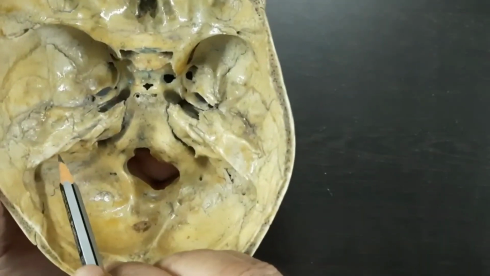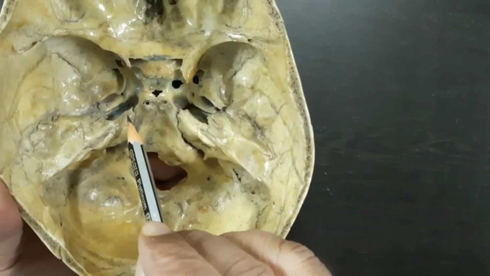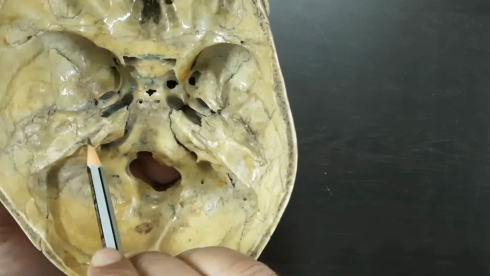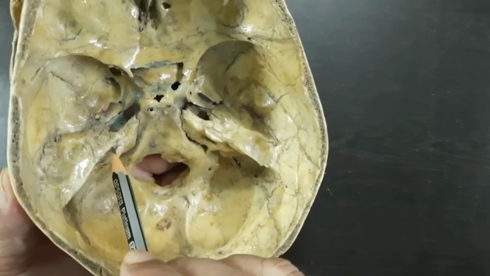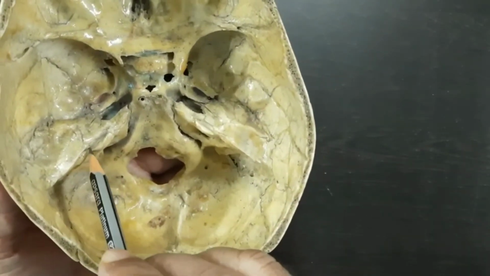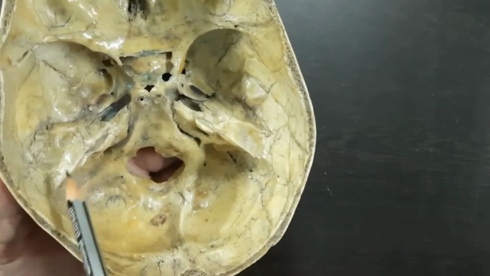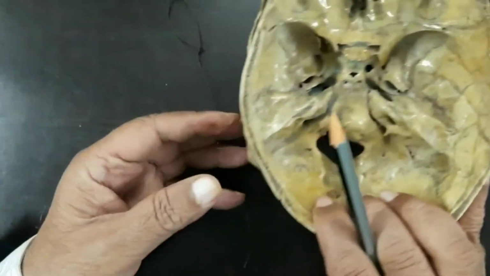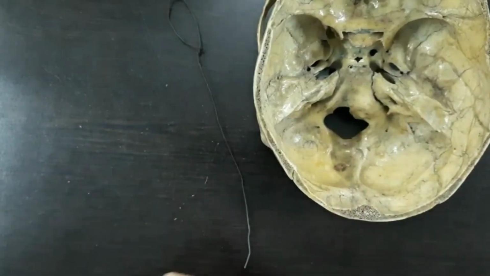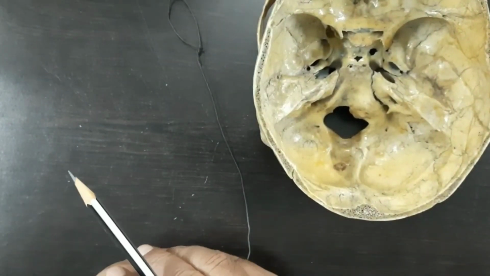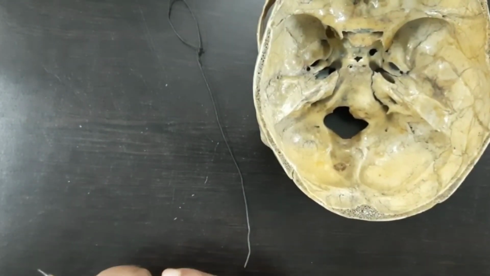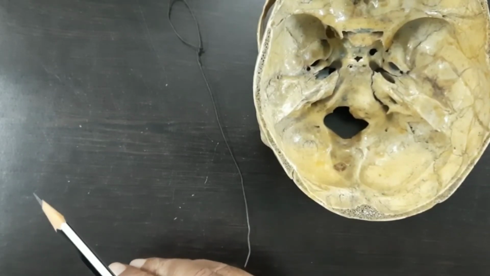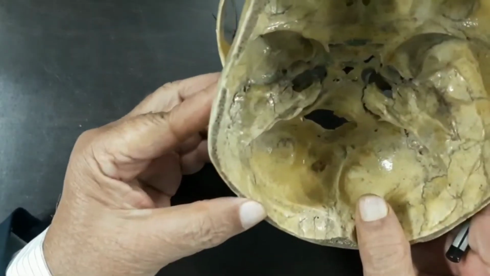I am talking about the superior border of the petrous temporal bone, the apex is here, and you can see this groove. Here lies the superior petrosal sinus.